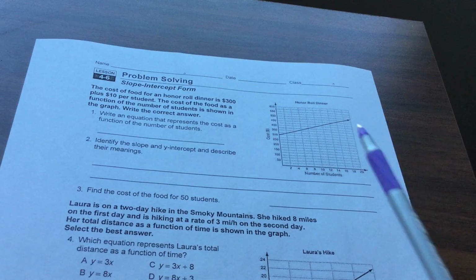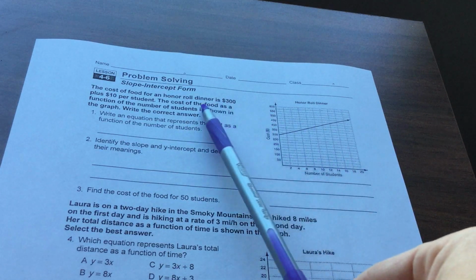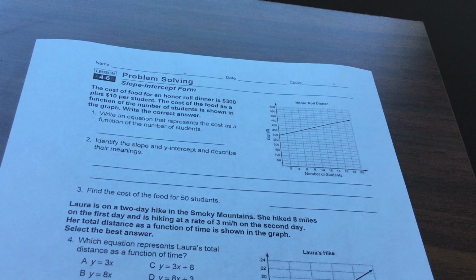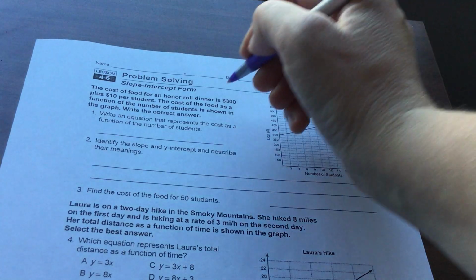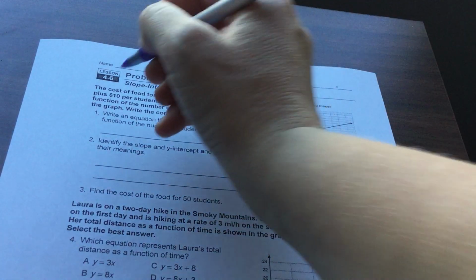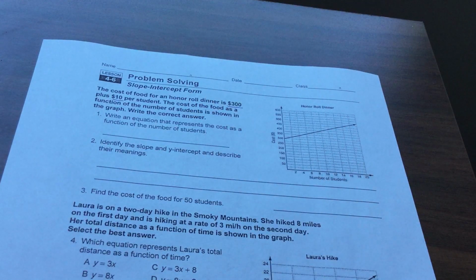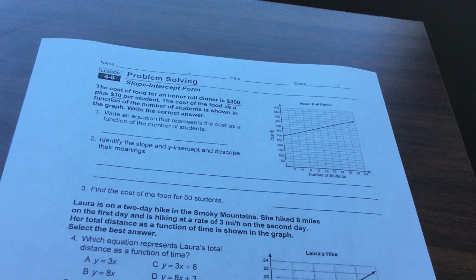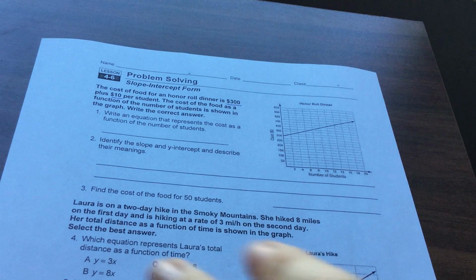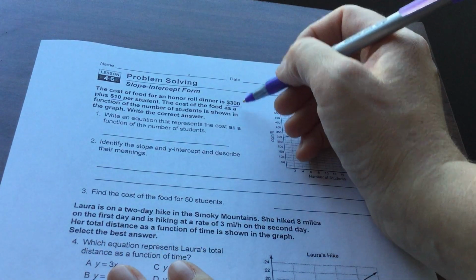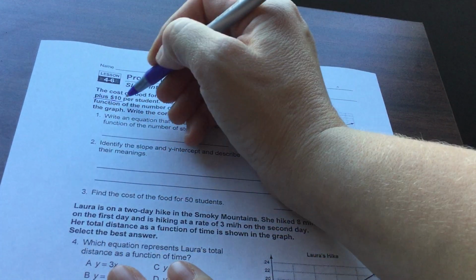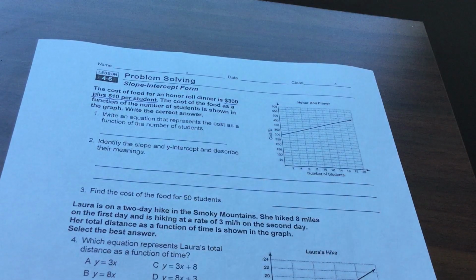And so you have two choices. You can use the graph to do that, or you can use the description. If I was using the description, I want to look for two things. I want to look for any numbers. So I see $300 here and then $10 here. And then I want to look for any phrasing that helps me understand what those numbers represent. So if I look, it says $300 plus $10 per student.